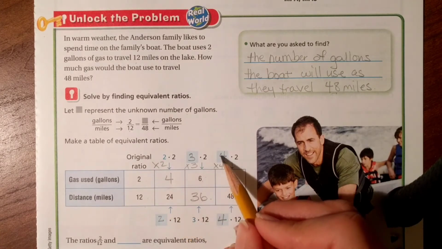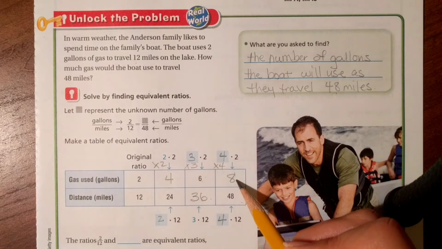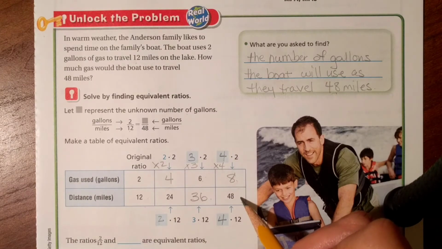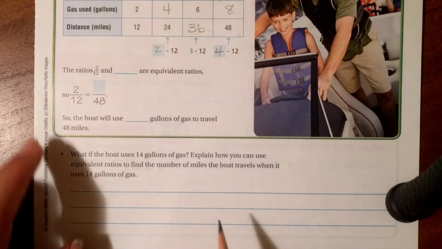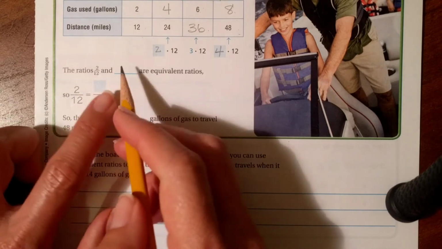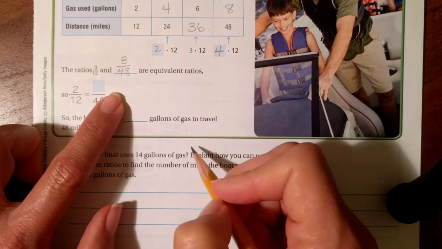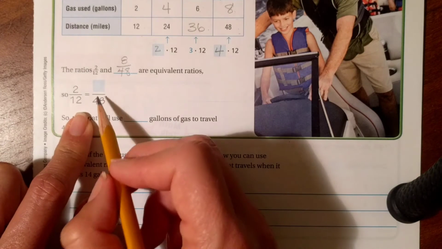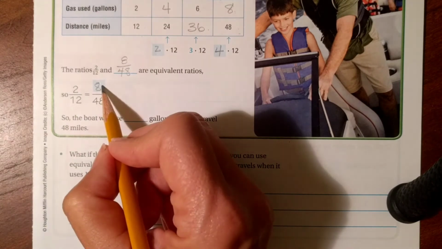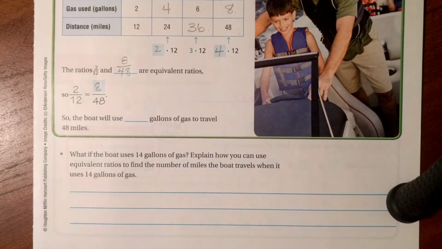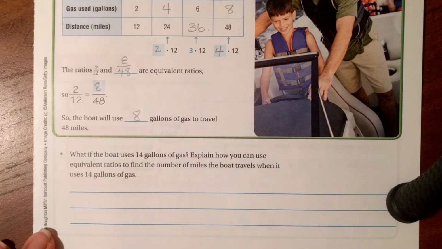Okay, so here we are to the number we're looking for, the 48 miles. How many gallons of gas? Well, that's 4 times 2, which is 8. So 8 gallons of gas will take us 48 miles. All right, so that means the ratios 2 to 12 and 8 to 48 are equivalent ratios. So 2 to 12 equals 8 to 48. The 8 fills in that empty box that we started with. So the boat will use 8 gallons to travel 48 miles.